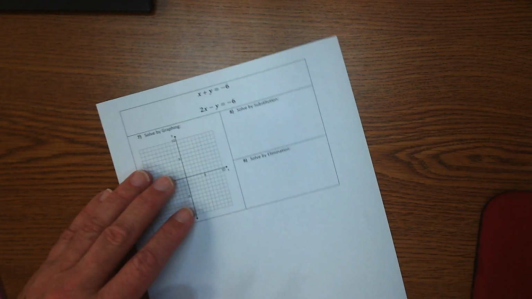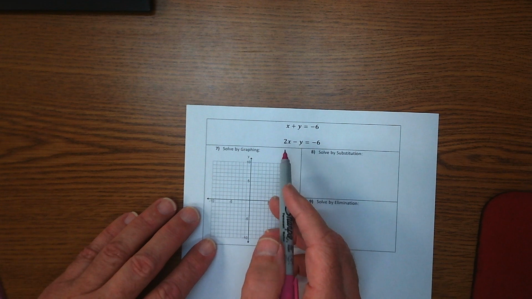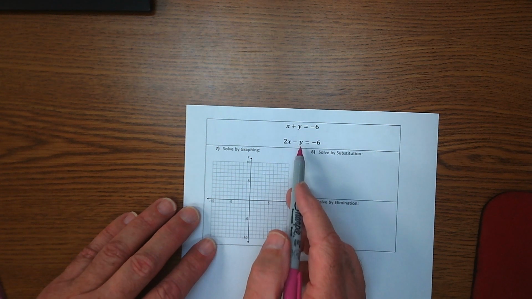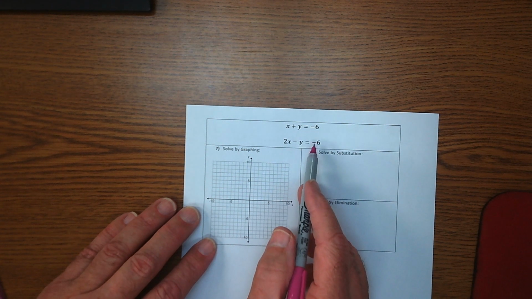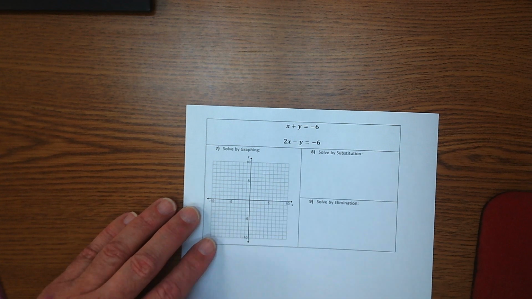And on the back, we have the third set. These are both in standard form, and they're actually set up for elimination, but they're not really set up for graphing or substitution, so you've got to figure out how to do that.